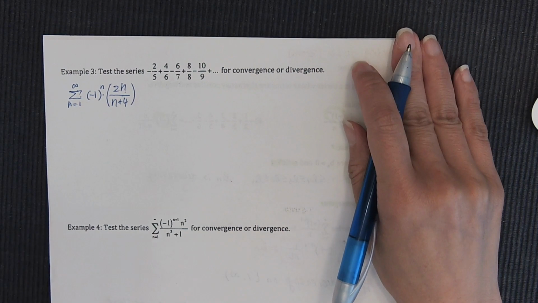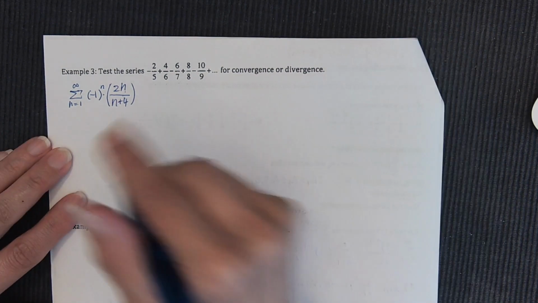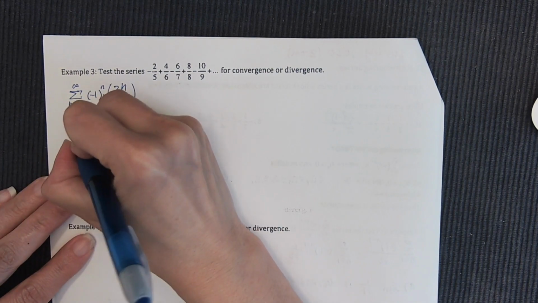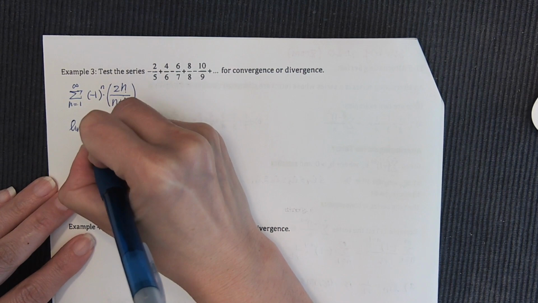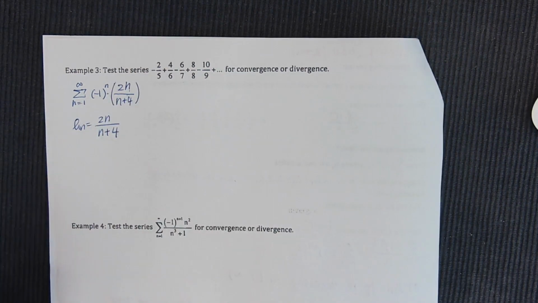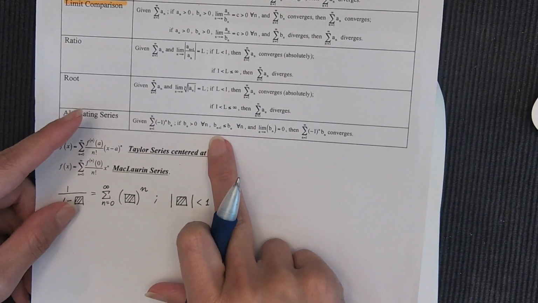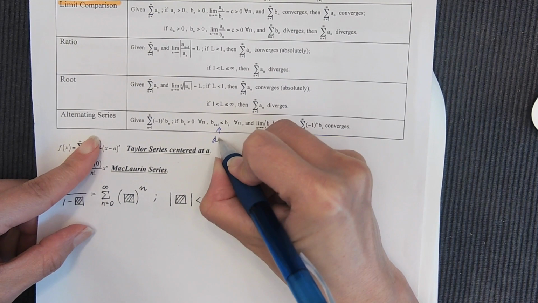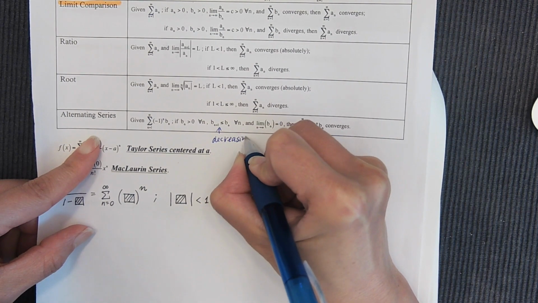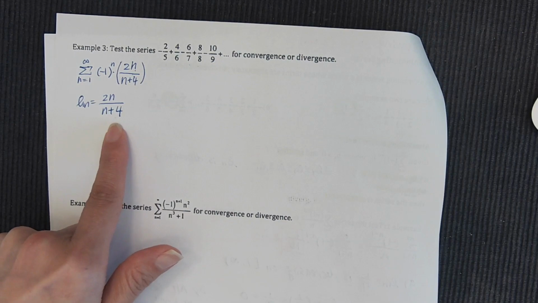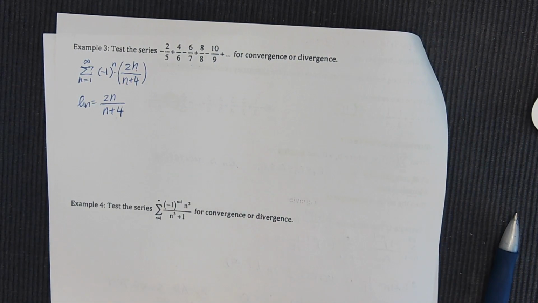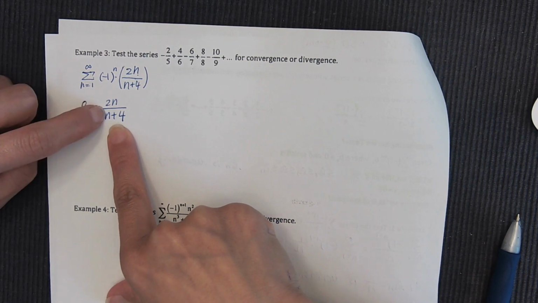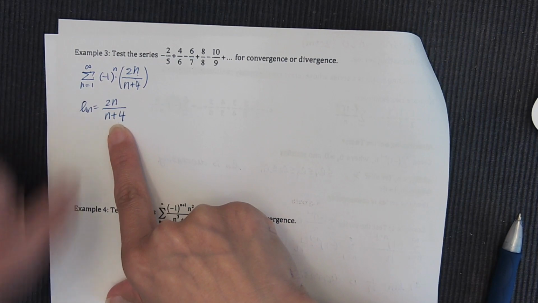Alright. So let me make sure. It's definitely the alternating series happening because of negative 1. So b of n is 2n over n plus 4. So I wanna make sure, is this decreasing? Okay, that's the alternating series test. Is this decreasing or not? I really want to make sure that one. If I plug in the 1, if I plug in the 2, if I plug in the 3, what do you see?